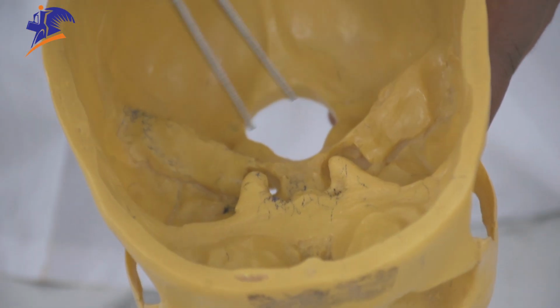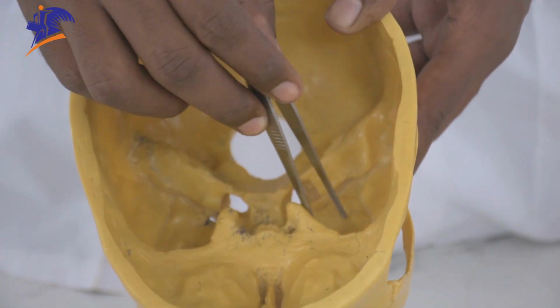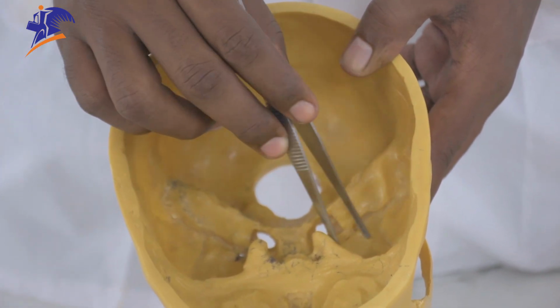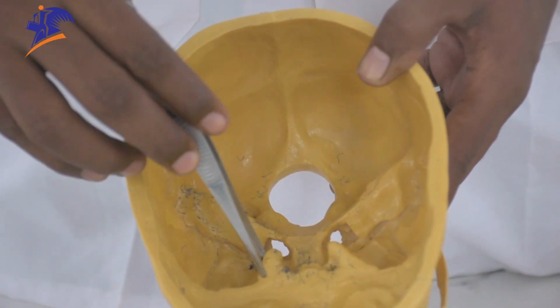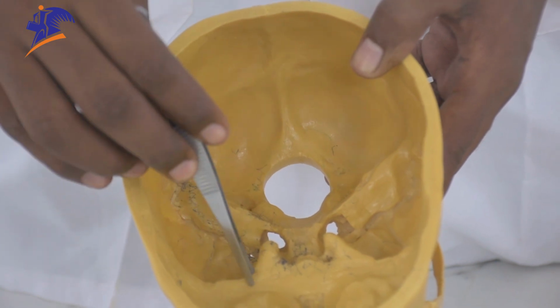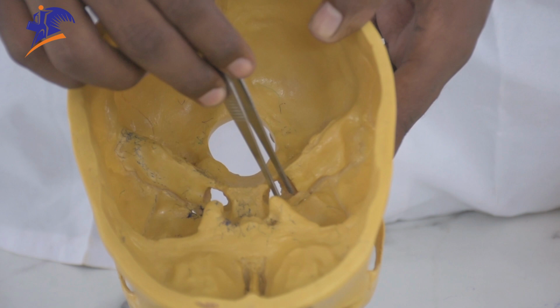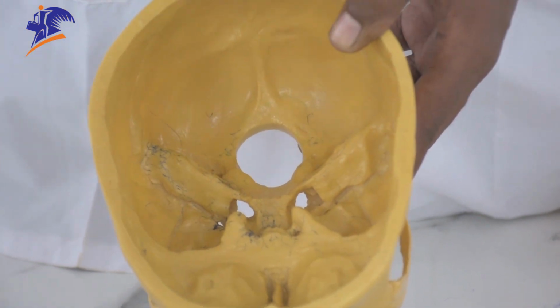In the middle cranial fossa, this bone is called the sphenoid bone. It's found in the base of the skull. It looks like a butterfly. It has the lesser wing. This is a lesser wing of the sphenoid, and this is a greater wing of the sphenoid. This is a greater wing of the sphenoid and the lesser wing of the sphenoid.